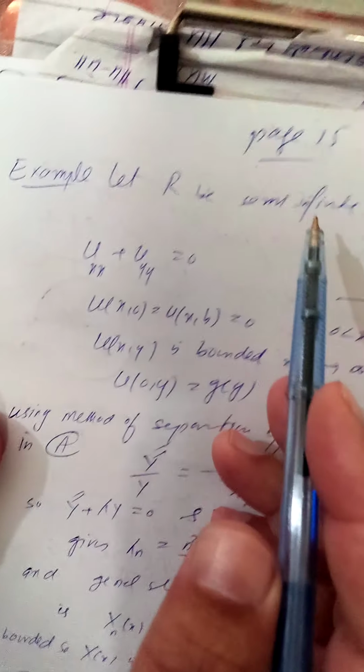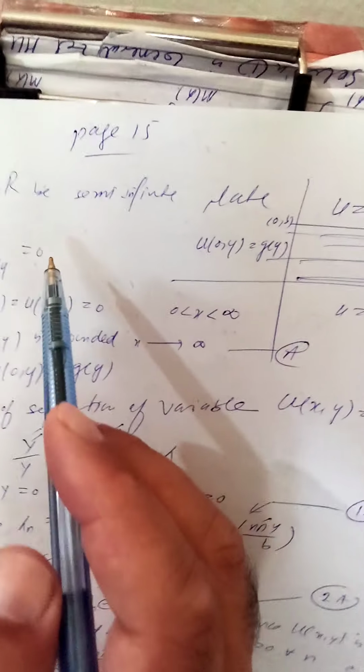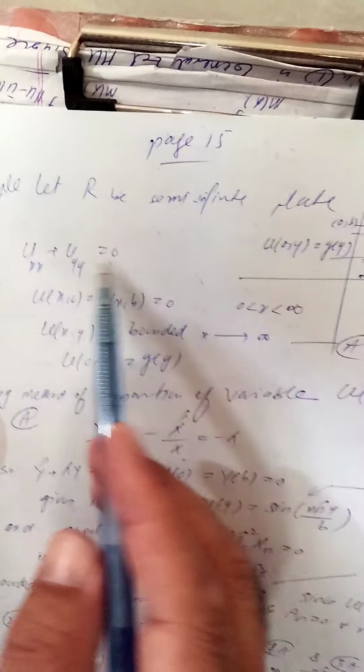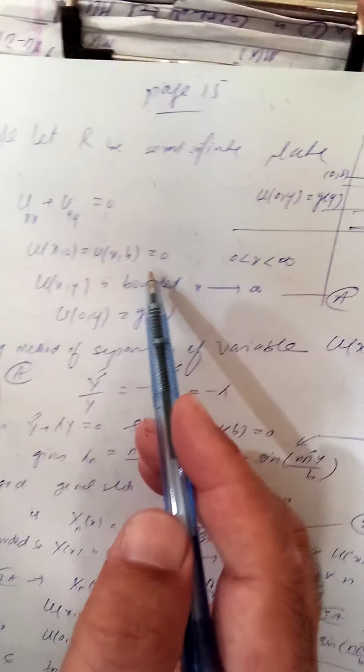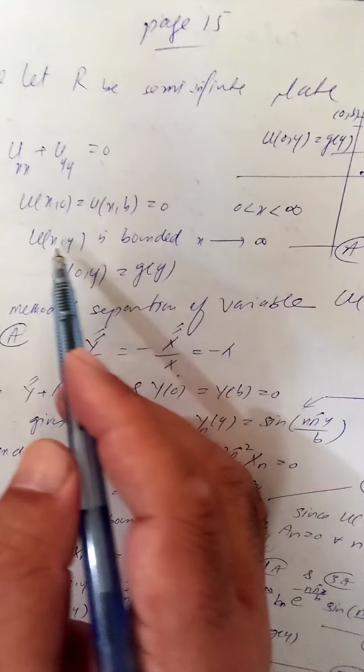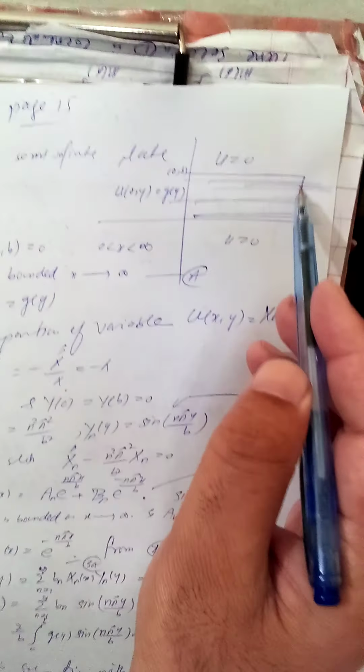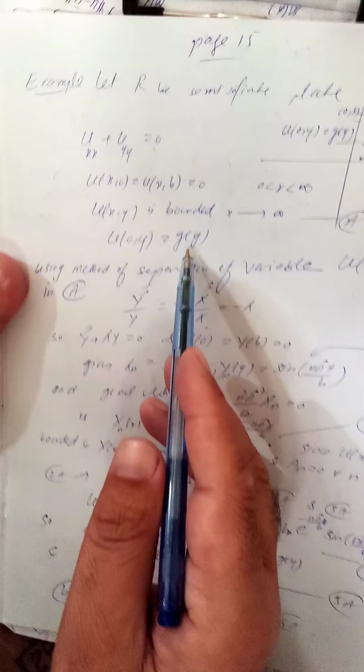Example in a semi-infinite plate to check the Laplace equation for its solutions. This is a Laplace equation under these two homogeneous boundary conditions, where the solution is bounded when x tends to infinity. This is an open region, and u(0,y) is equal to g of y.